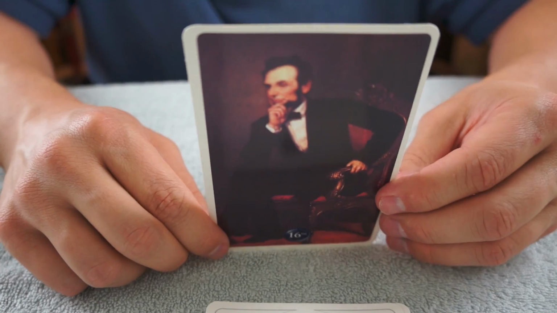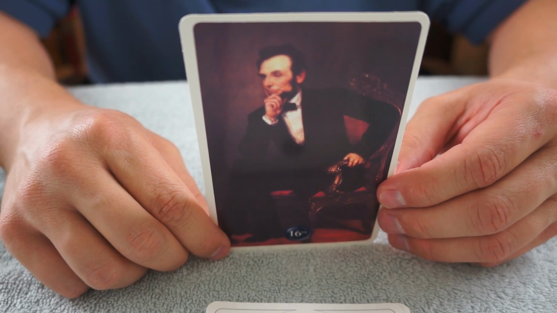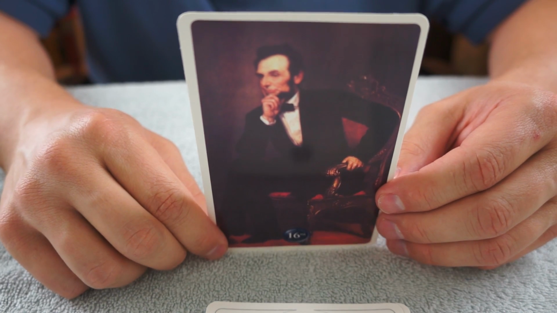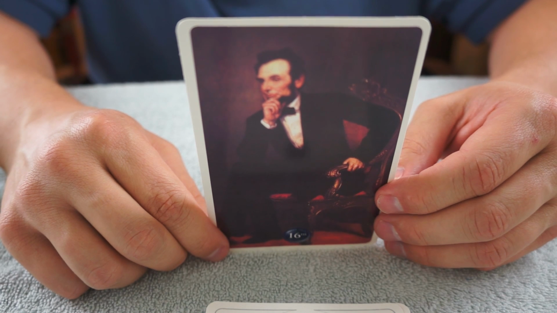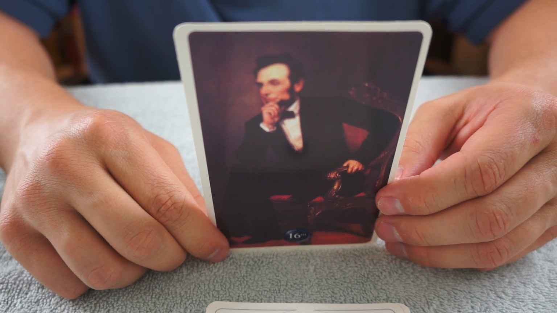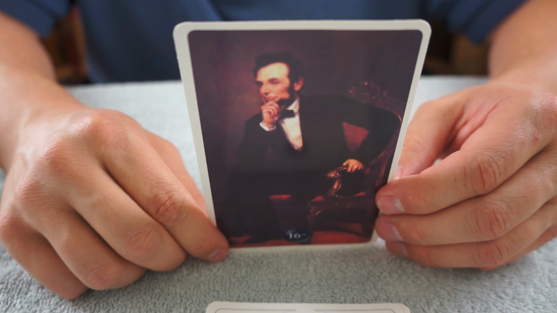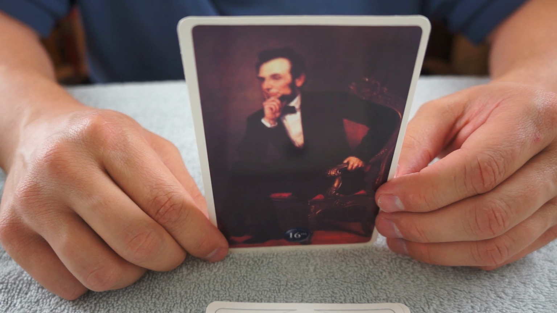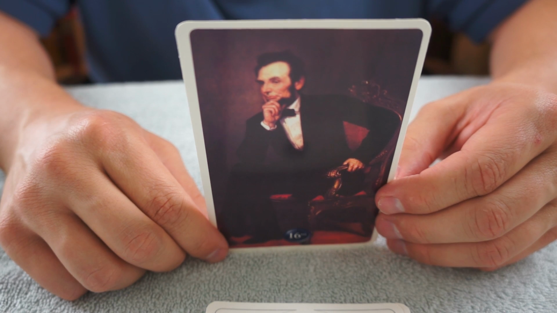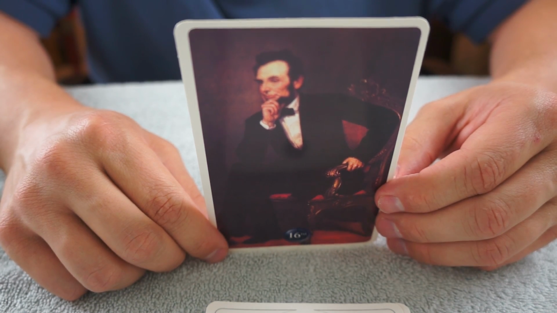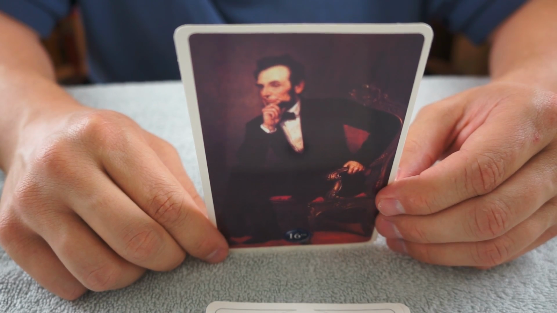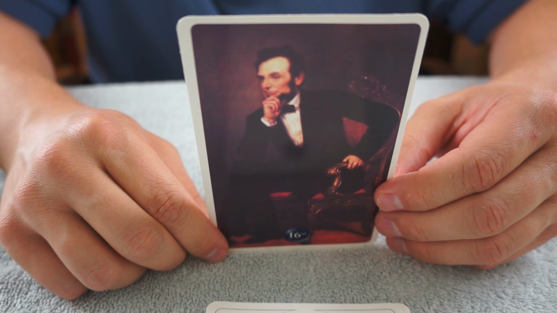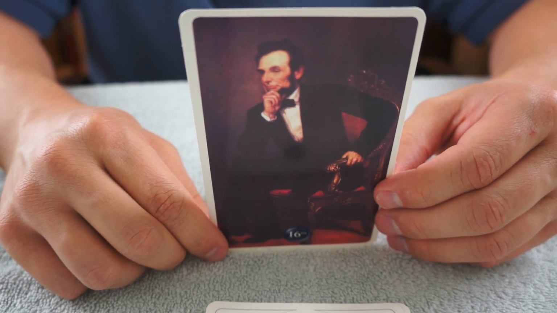Which brings us to our 16th president, Abraham Lincoln. From 1861 to 1865, he was known as Honest Abe or the Great Emancipator. He died on April 15th, 1865, and his wife's name was Mary Todd Lincoln. He was the first Republican president. 6 weeks after his first term began, the attack on Fort Sumter began, starting the Civil War. His portrait is on the $5 bill and the penny, and he was the tallest president at 6 foot 4 inches.